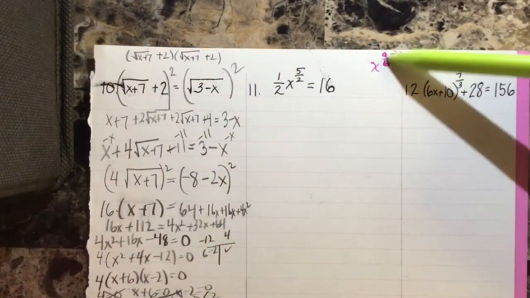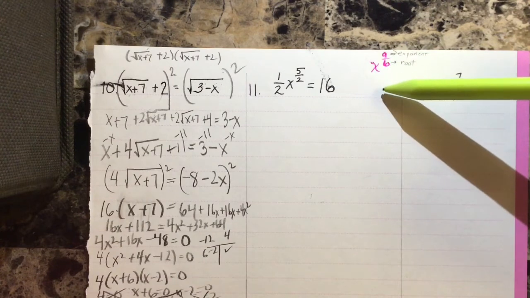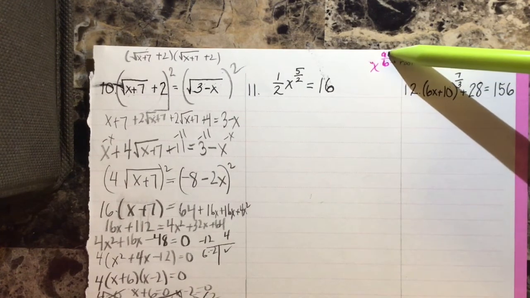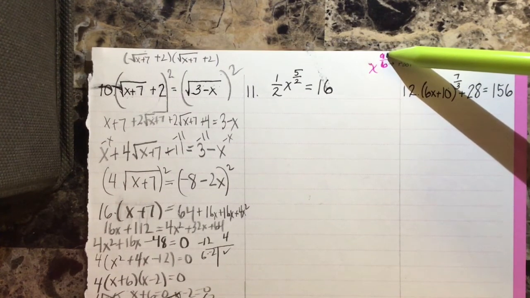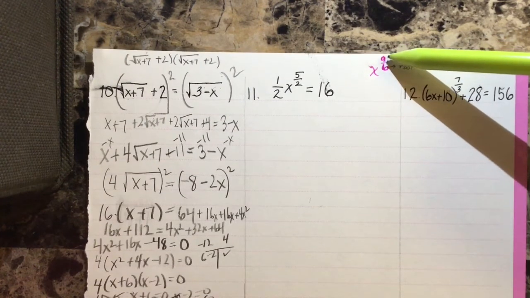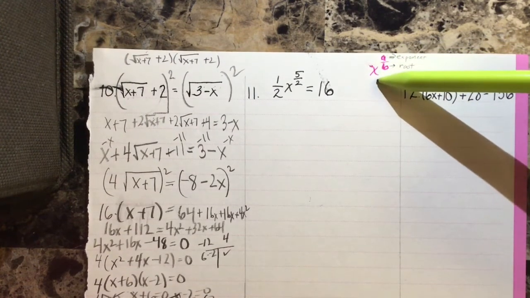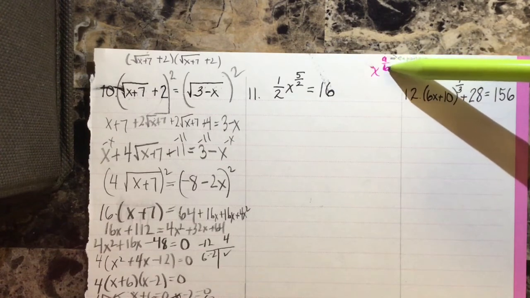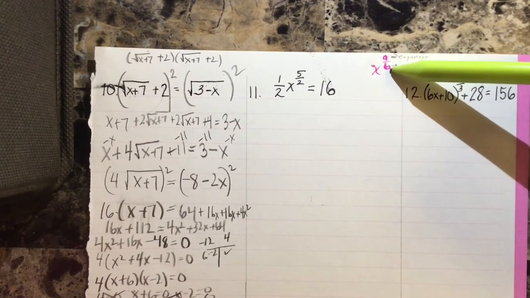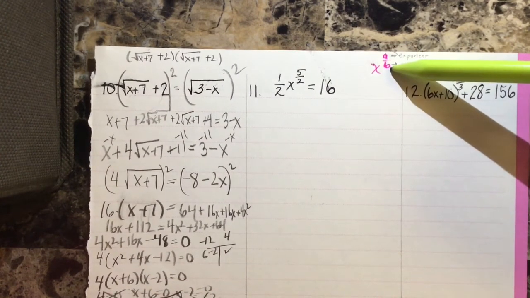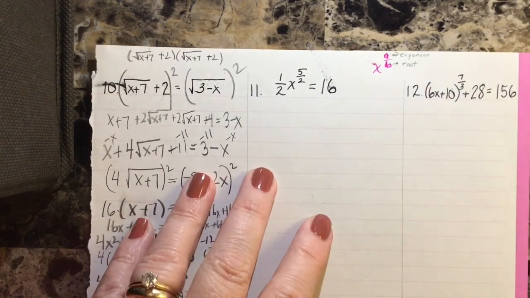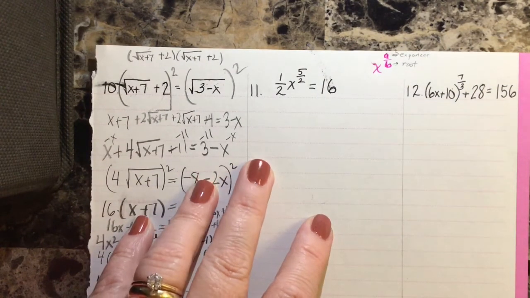So when you have a fraction exponent, you have a radical. Your top number in your fraction, or your numerator, I should say that, your numerator is the exponent that goes on your variable under the radical. And your denominator is the root that you should use in your radical.